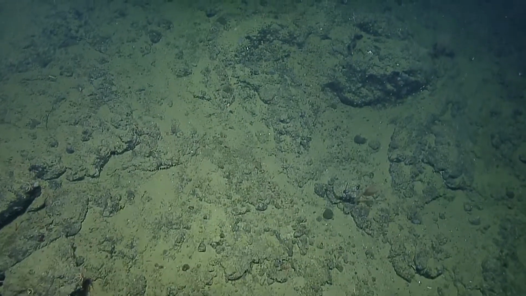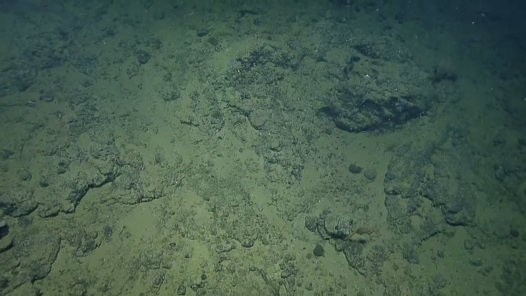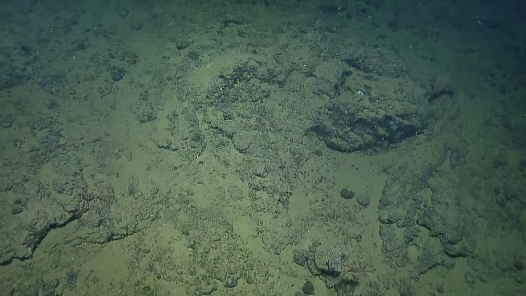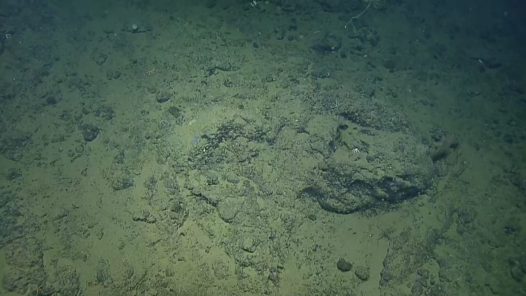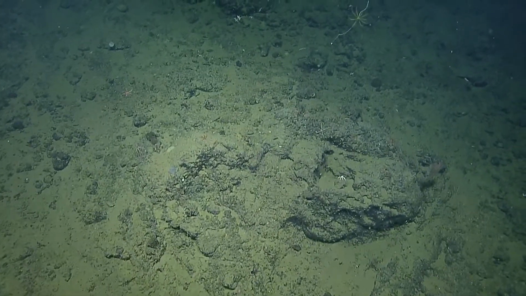So we've come up about 130 meters in elevation from the base of this cone, or where we landed on the dive. So we're not quite halfway up, but we're getting there.